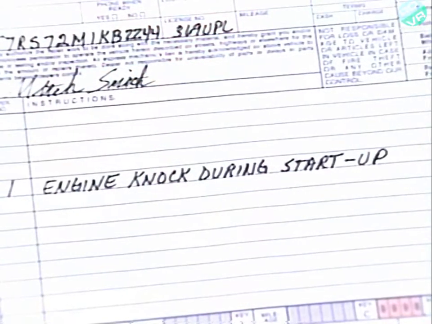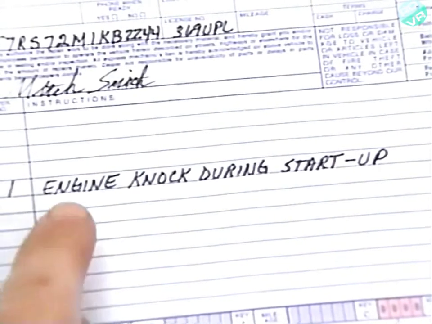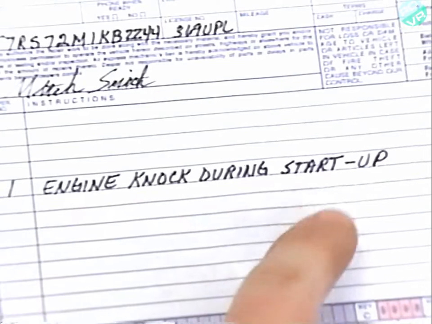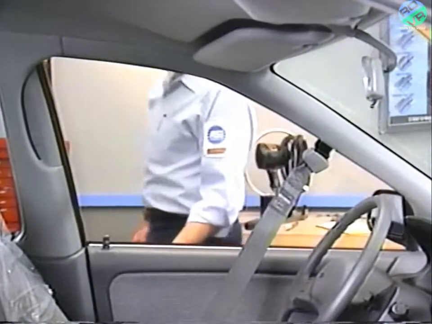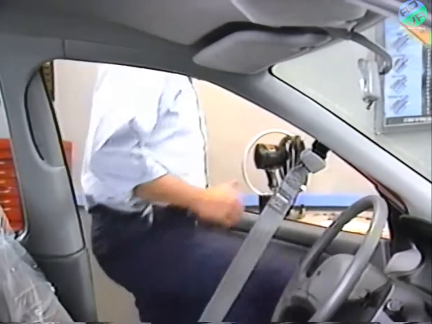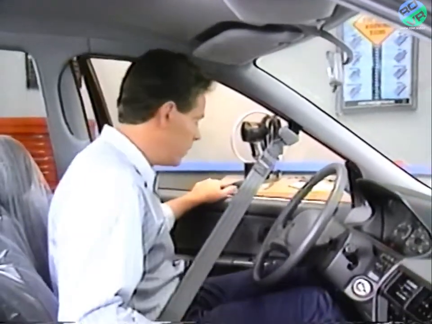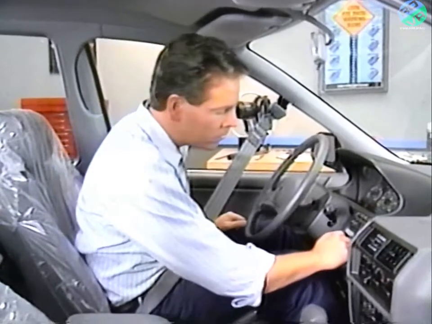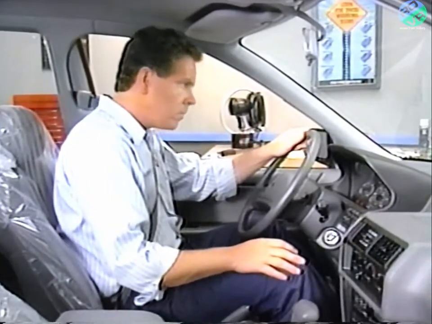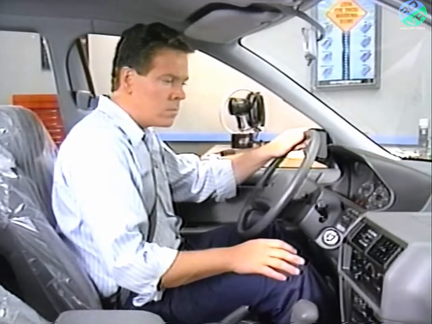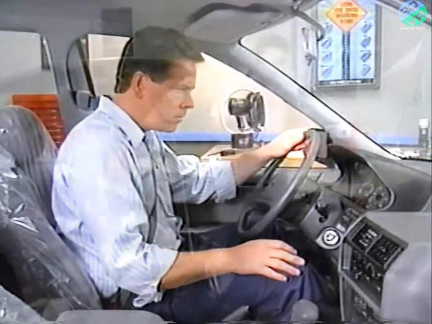Now let's look at a case where a customer brings in a vehicle because of an engine noise. According to the repair order, the customer has brought in this vehicle because of an engine knock during startup. As always, the first step is to verify the customer's complaint. In this case, it's also important to find out if the knock only occurs when the engine is cold, or if the knock persists once the engine has warmed up.